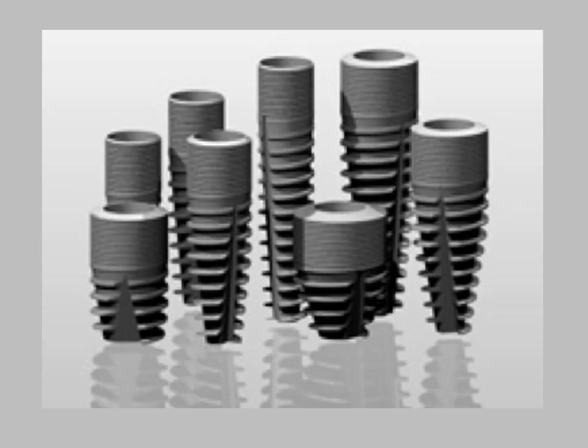Why do we have different diameters and lengths? Because each case has a different bone type, a different bone amount, and a different bone quality. So there is a change in the surface area and the surface of the dental implants for these issues.